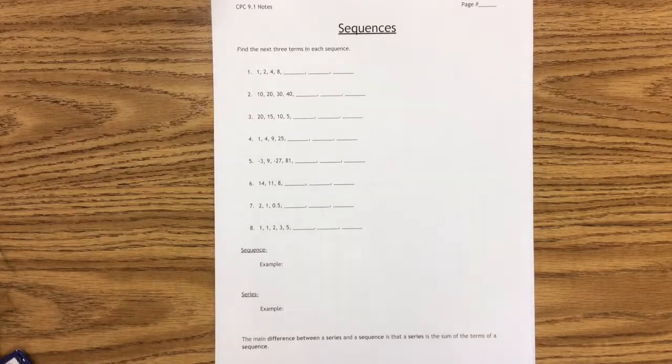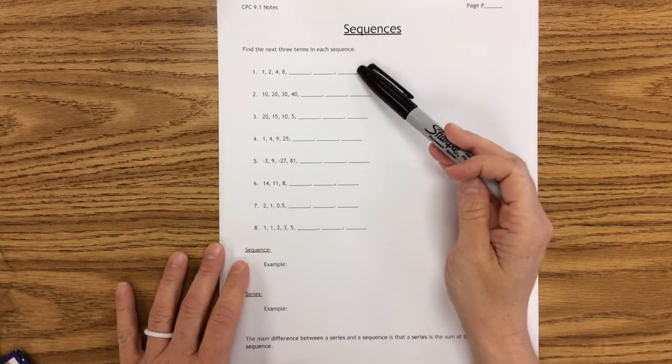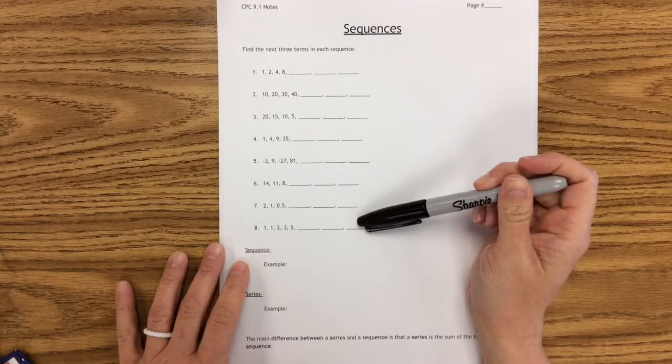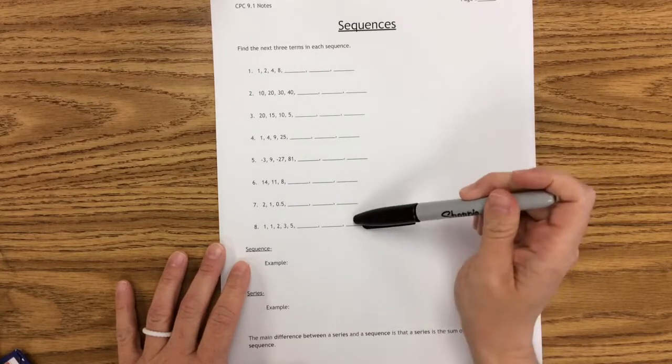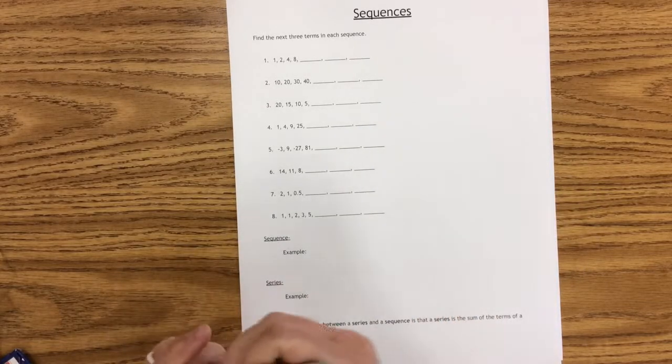So in Chapter 9, we are going to talk about sequences. In class, we will go through the answers to all these sequences as far as the next 3 terms in each one, so work on those on your own. And now we'll go straight to some vocab.